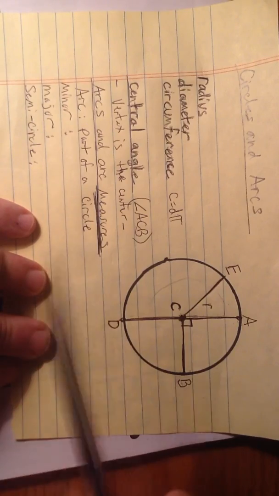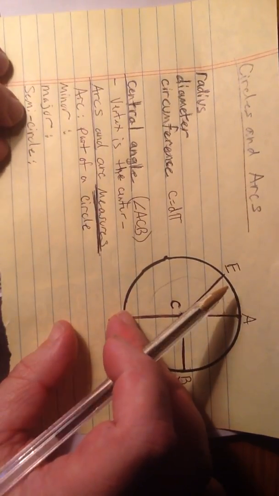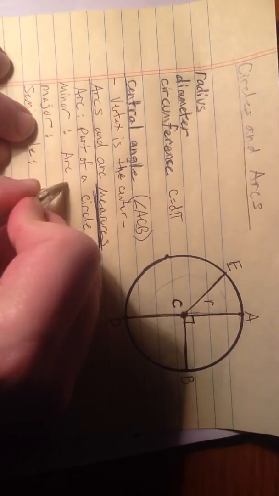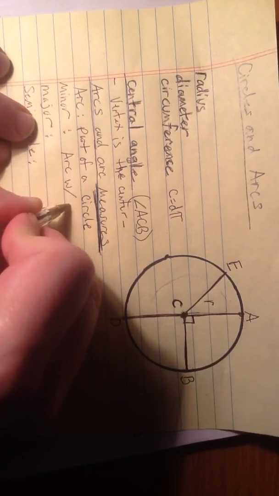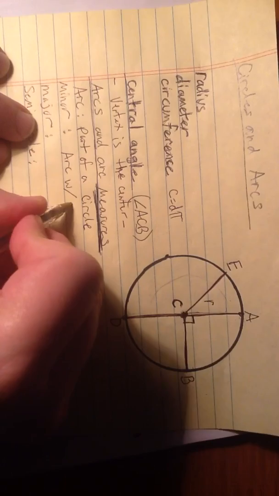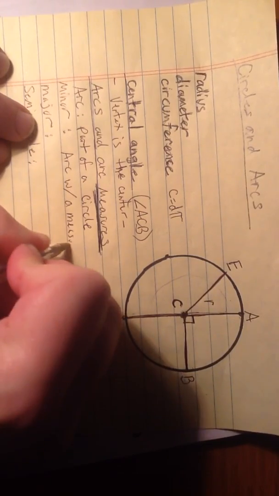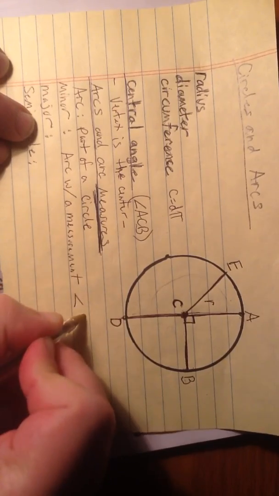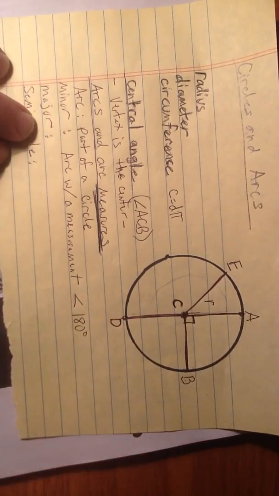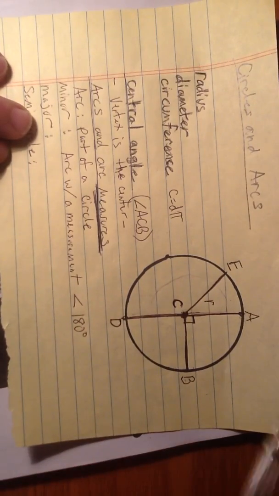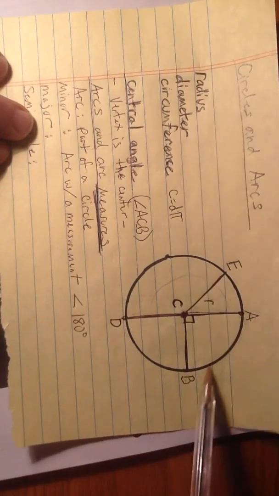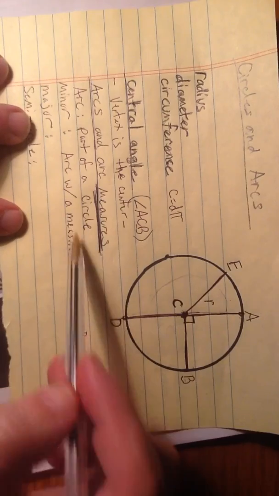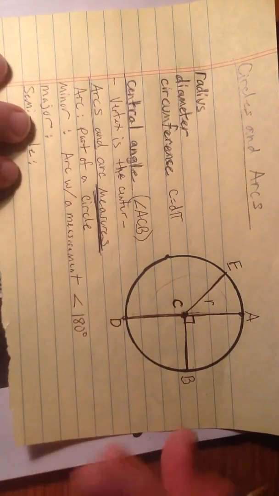And the reason why they're minor is that all of their measurements, okay, it's just an arc with a measurement less than 180 degrees, less than half. That's less than 180. This is less than 180. This is less than 180. And how do I know what the measurement is? We'll get to that in a second.